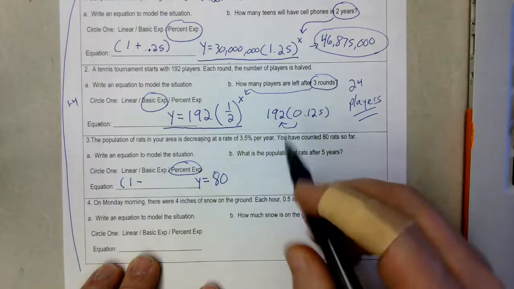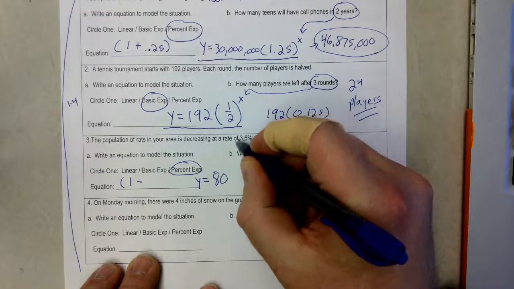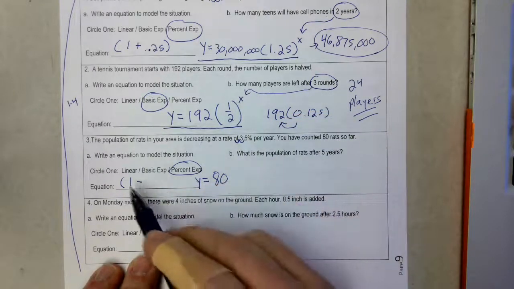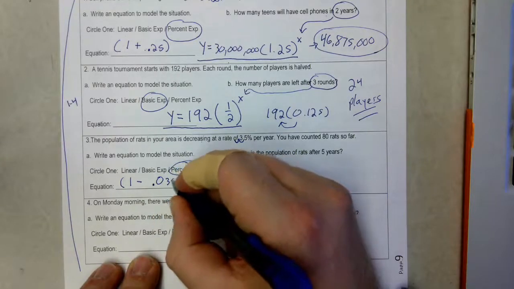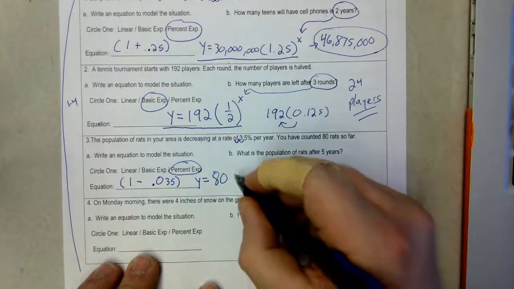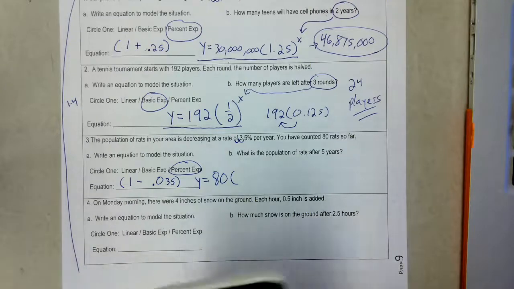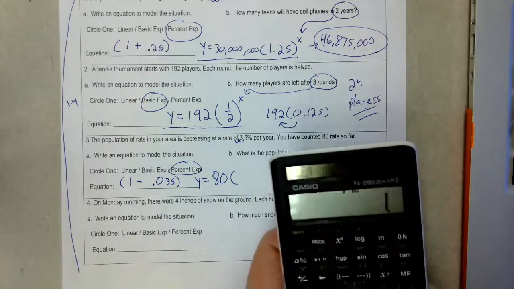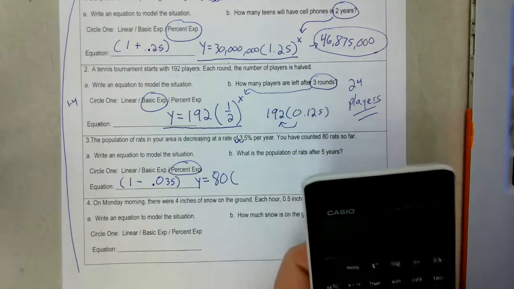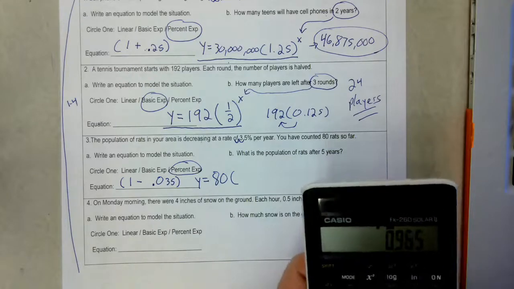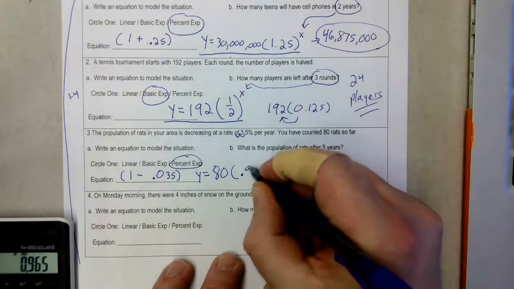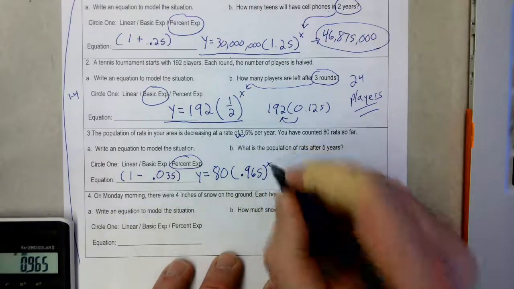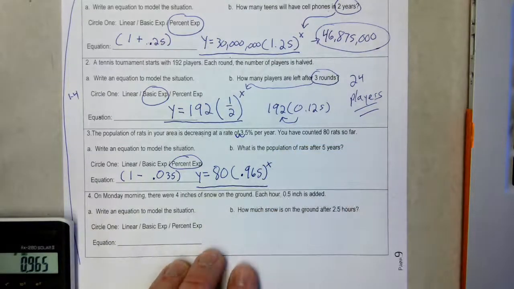3.5% as a decimal? So I'm going to move that 2 places over to the left. So it's going to be 1 minus 0.035. And that's going to be my growth rate. So I'm just going to plug that into a calculator real quick. 1 minus 0.035, make sure it's 0.035. That is 0.965. So there is my equation.